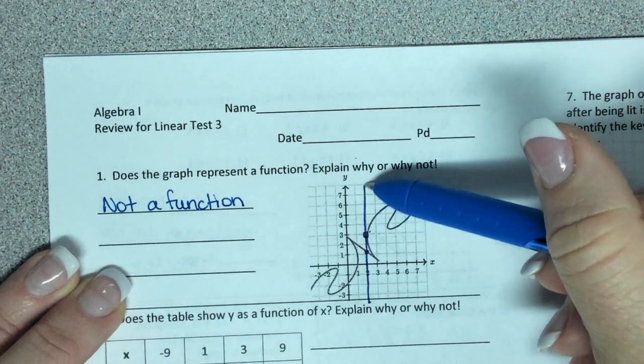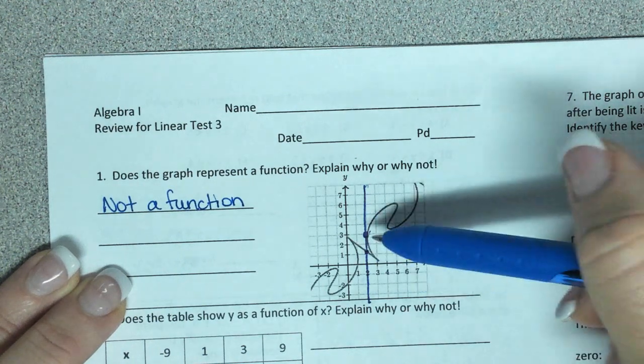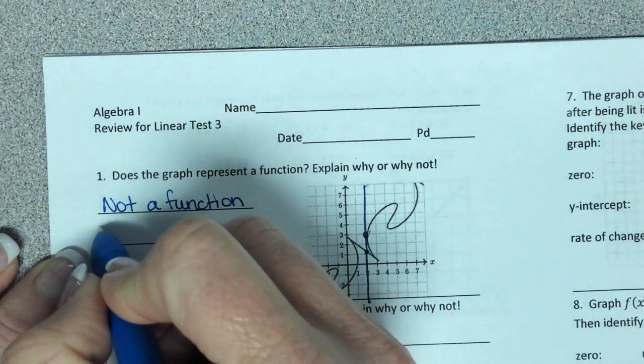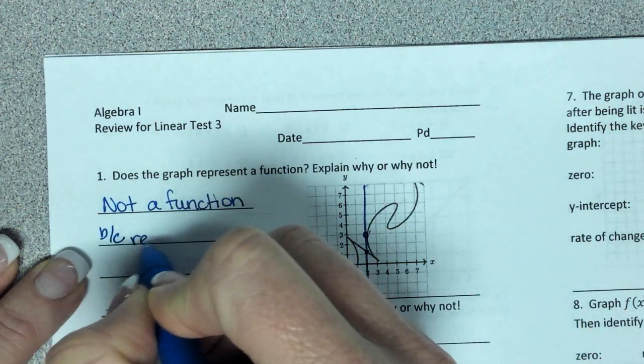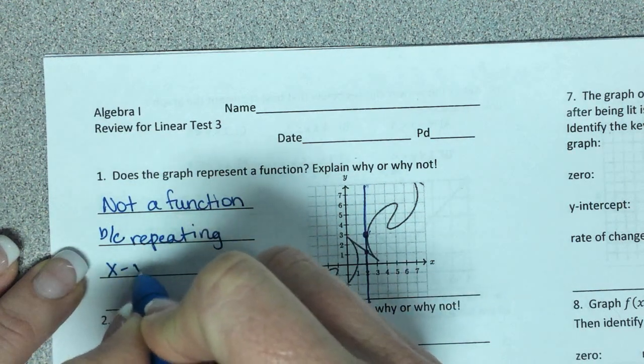And whenever our vertical line test is crossing our graph more than once, it means that we have repeating x values. So that's how we know that it's not a function. So we're going to say because repeating x values.